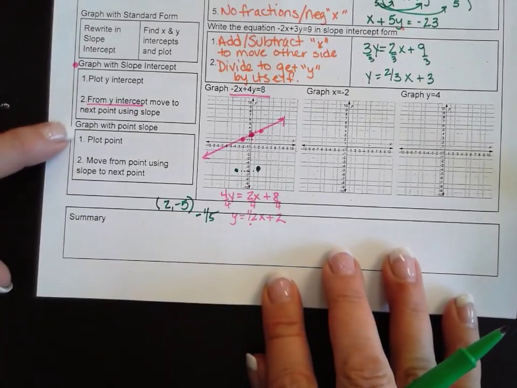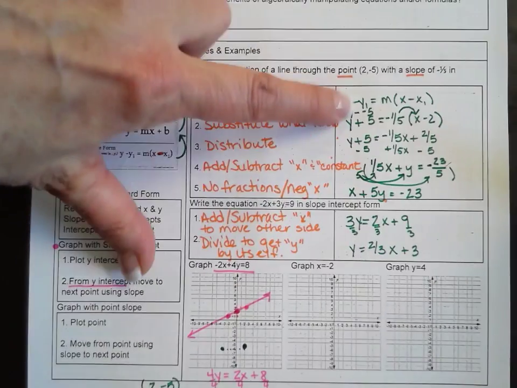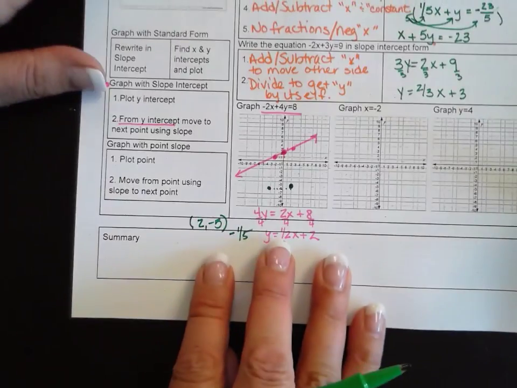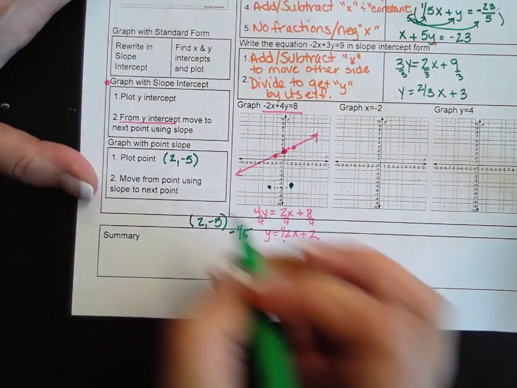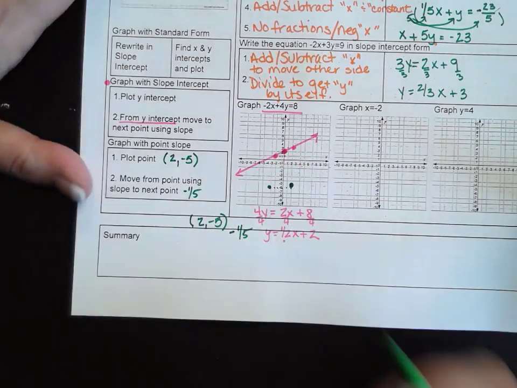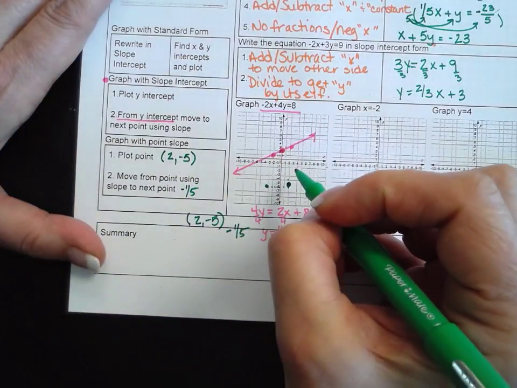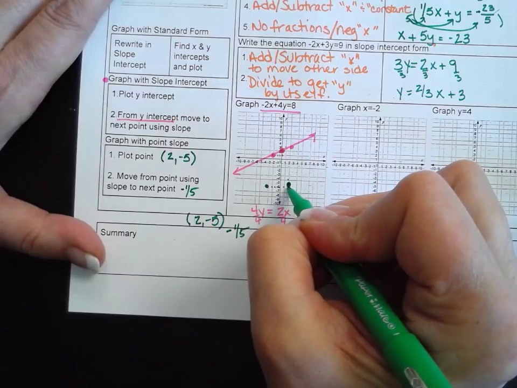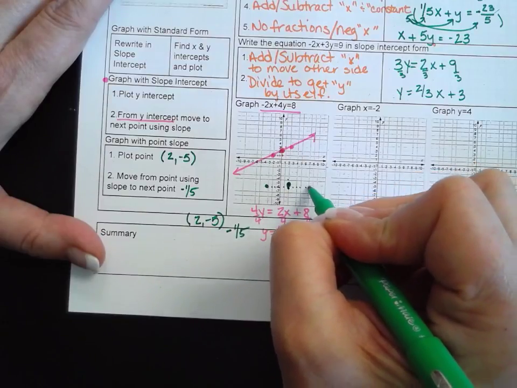I was graphing the first example. So I would plot my point of 2, -5, and I had a slope of -1/5. One, 2, 3, 4, 5.